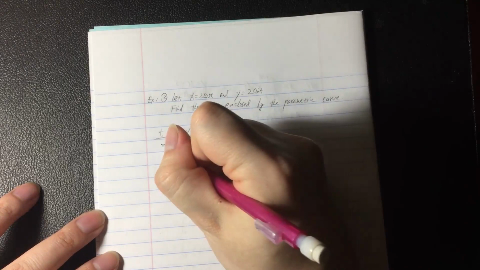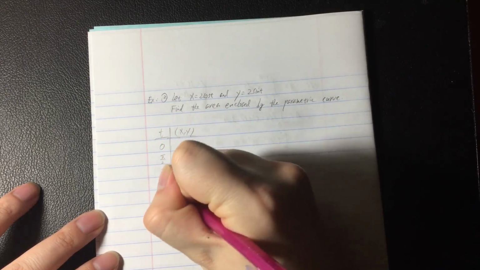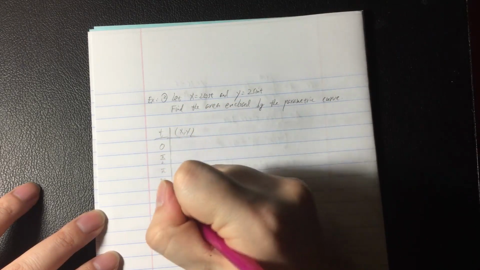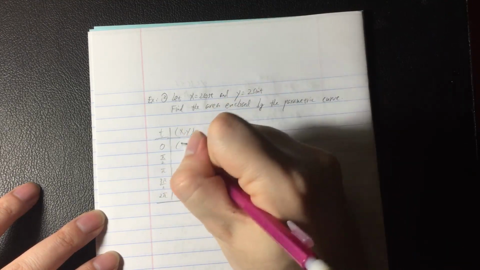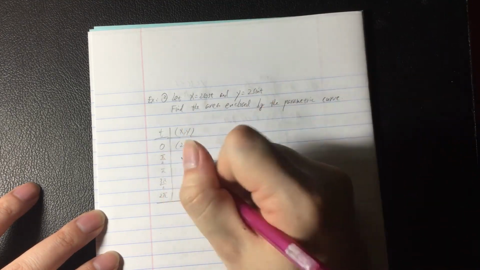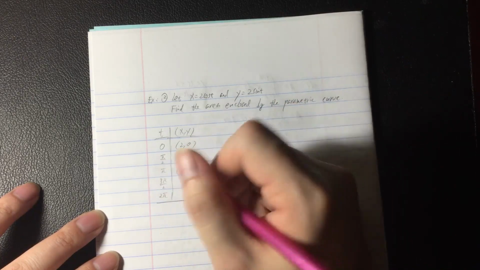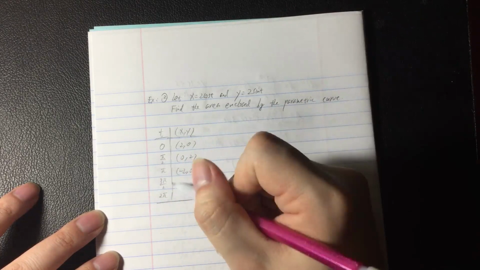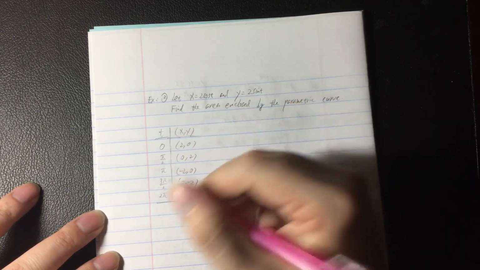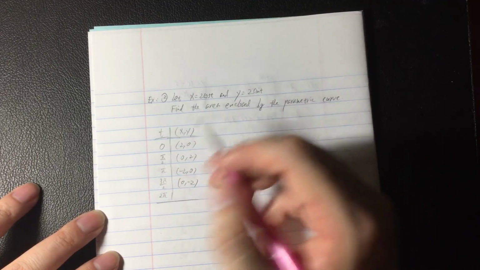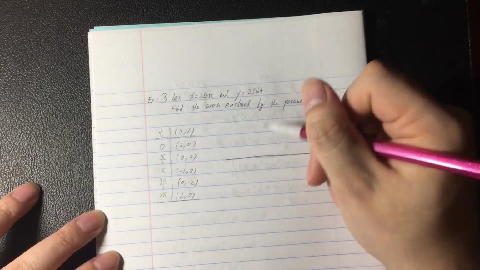For trig functions, we plot t values 0, pi over 2, pi, 3 pi over 2, and 2 pi. When t is 0, the point is 2, 0. When t is pi over 2, the point is 0, 2. When t is pi, the point is negative 2, 0. When t is 3 pi over 2, the point is 0, negative 2. When t is 2 pi, the point is 2, 0. So the graph looks like this.